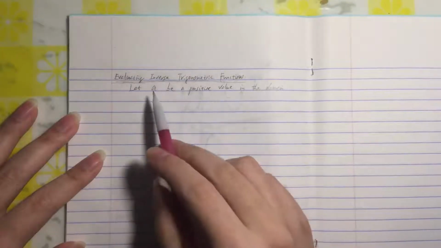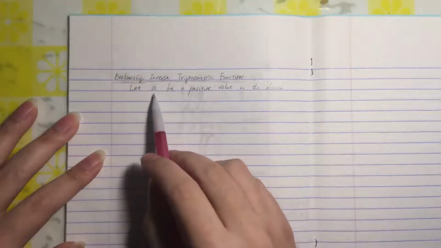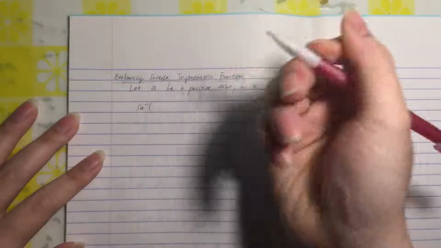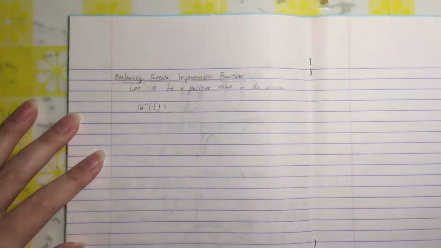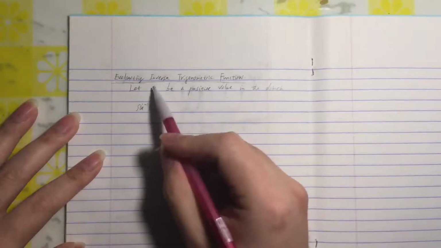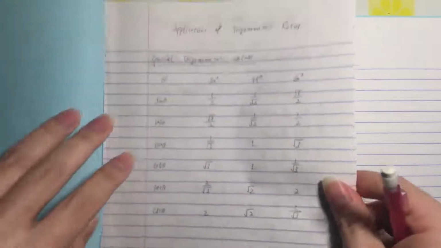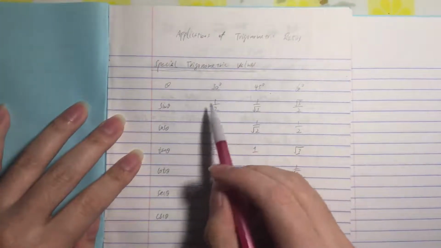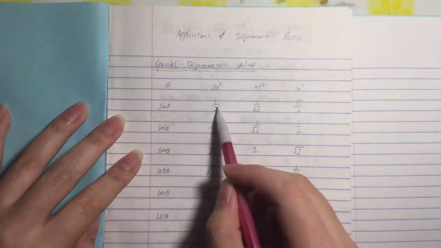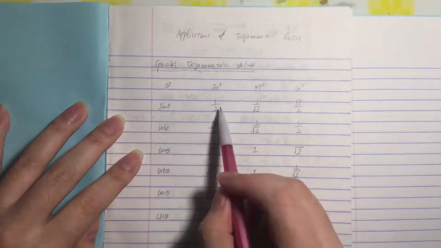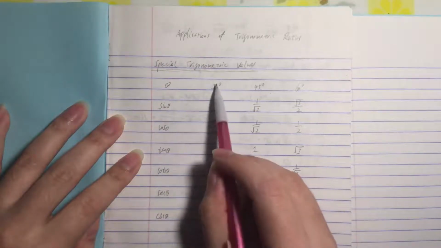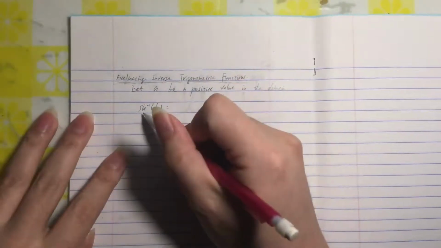Next, let me show you how to evaluate the inverse trigonometric functions. Let a be a positive value in the domain. For example, how can we evaluate inverse sine of a half? Here, a represents a half. If half is in the table, we can use this table to evaluate it. According to this table, sine of 30 is half. That means inverse sine of half goes back to 30 degrees.